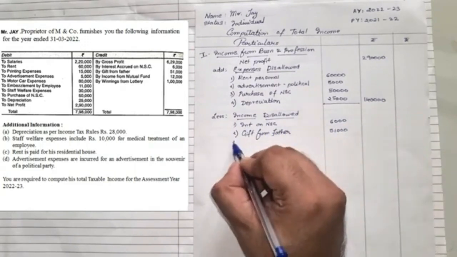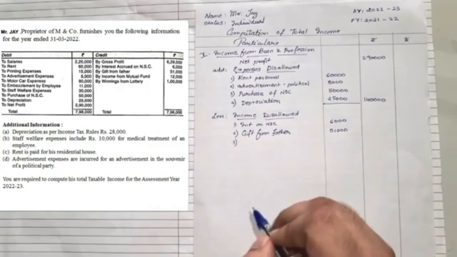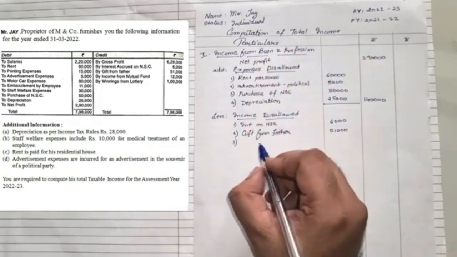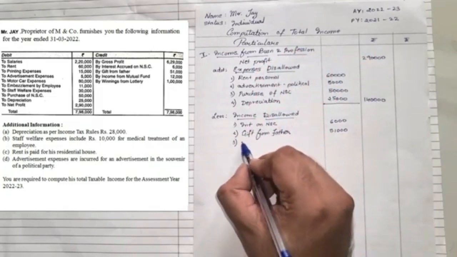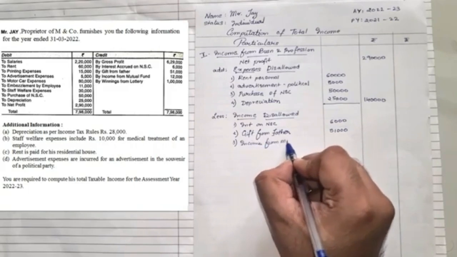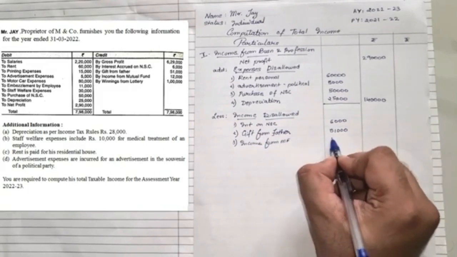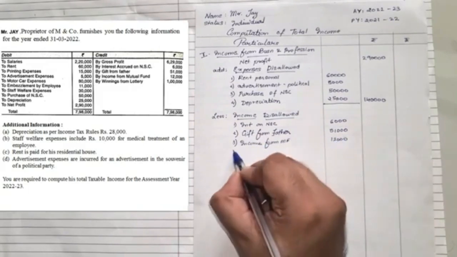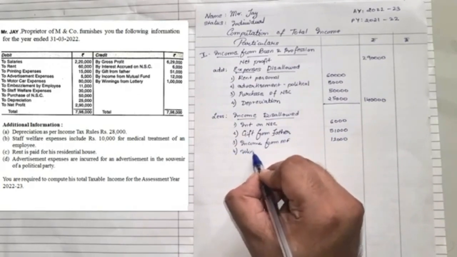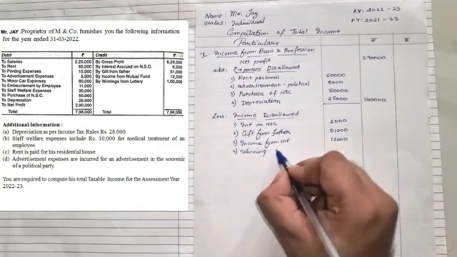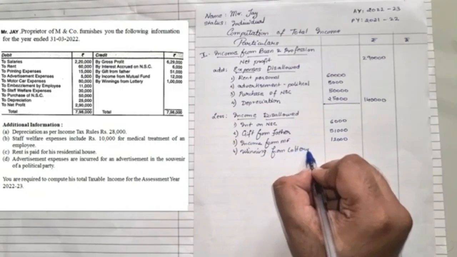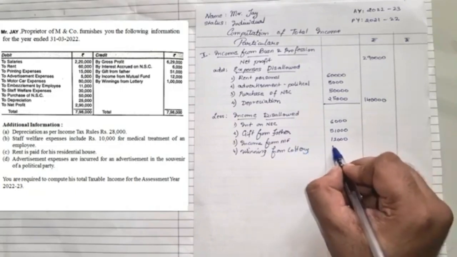So just think of the fact that all those things which are not business related we need to note it here, expenses and income. Okay, next is income from mutual fund, again not a business related stuff, so income from mutual funds amounting to 12,000. The fourth one is income from lottery, again it is nothing to do with the business, so winning from lottery is 1 lakh.